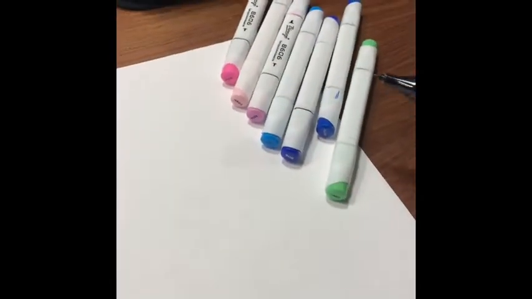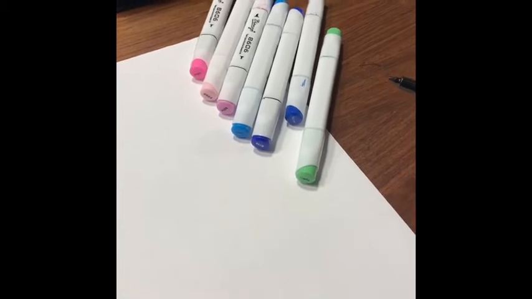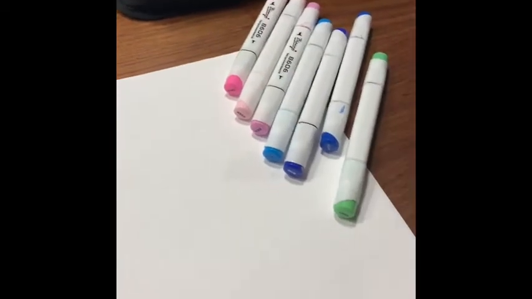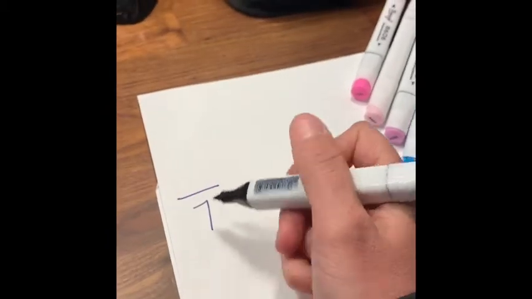Okay guys, let's say you're looking at these markers here and you can tell that they're different kinds of colors. If I wanted to make a fraction about these markers, I need to first of all know how many markers I have. So 1, 2, 3, 4, 5, 6, 7 markers. That's the total number of markers that I have. And I'm going to put that underneath a line. This is going to become my fraction.